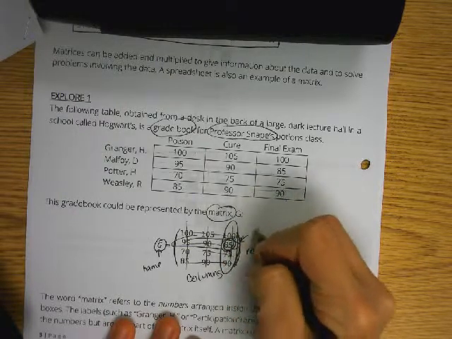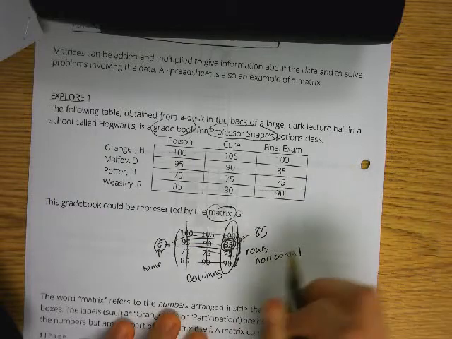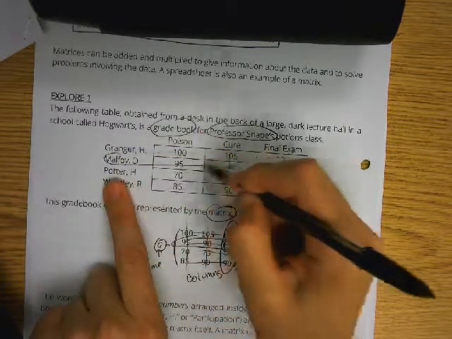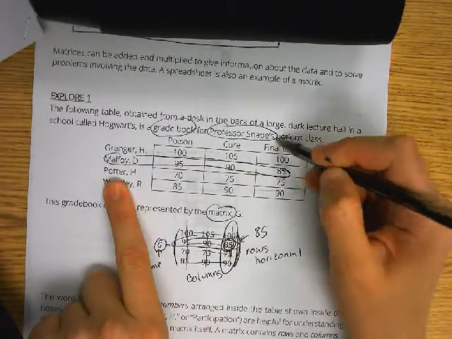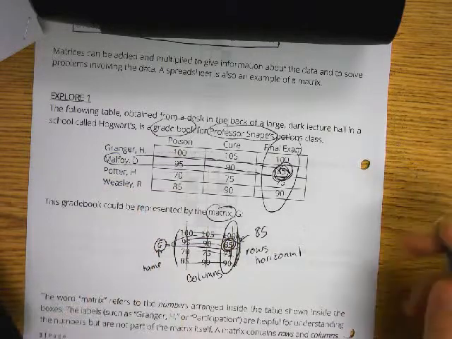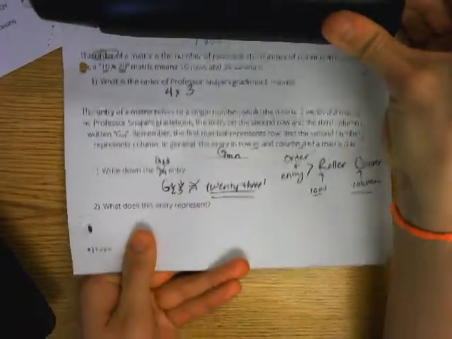That number is 85, and it represents Draco Malfoy's final exam grade.